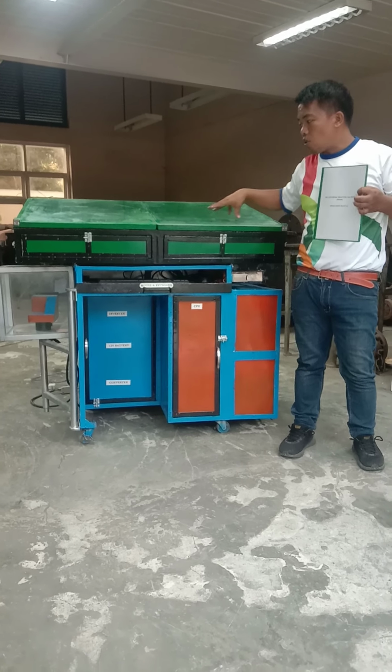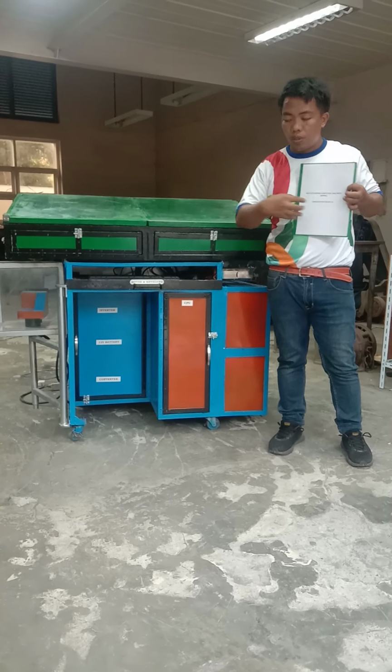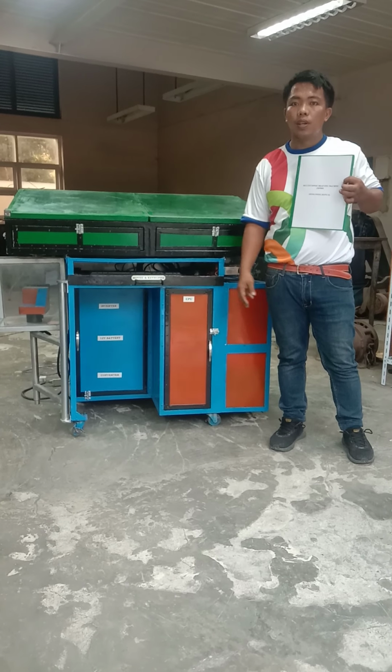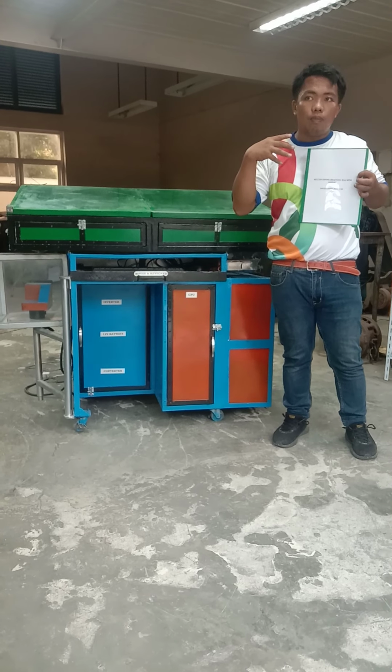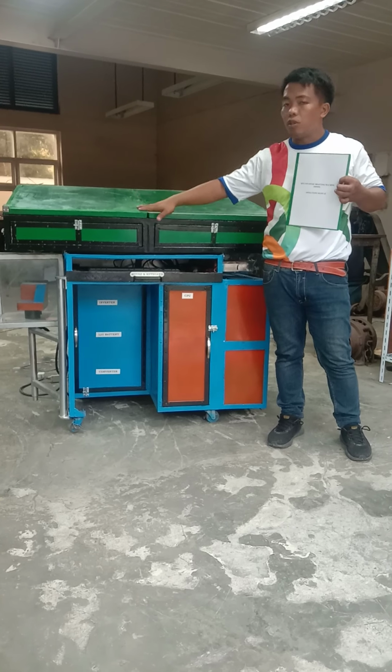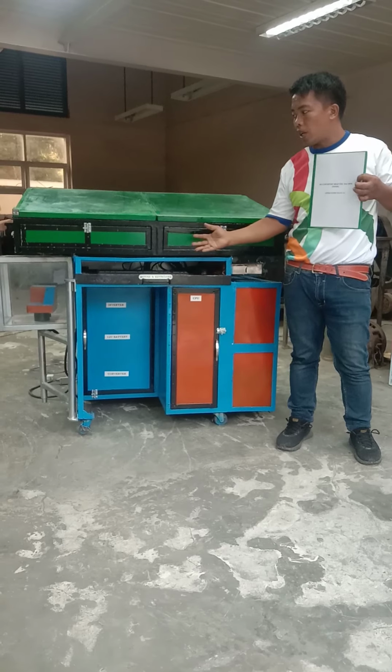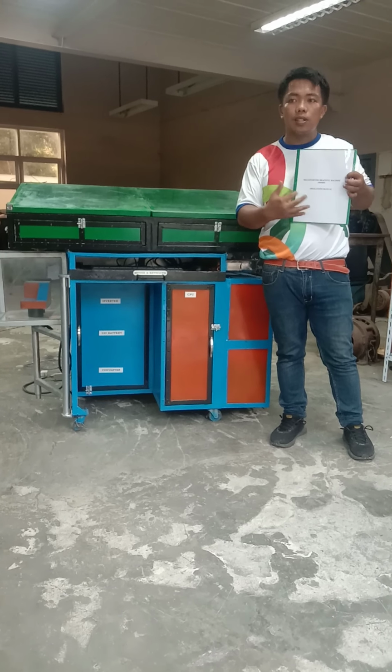All information about this machine is written in here: the safety features, the rules in operating the machine. As well as the manufacturer and the contact number, it is in here also.